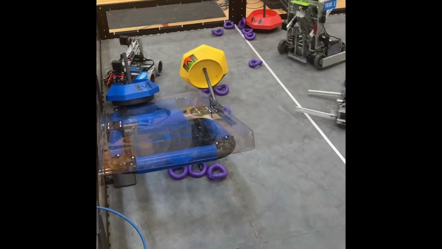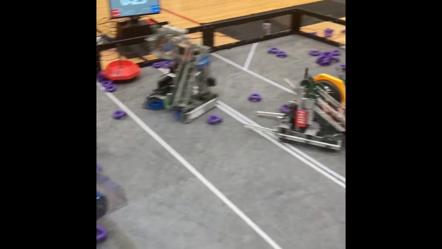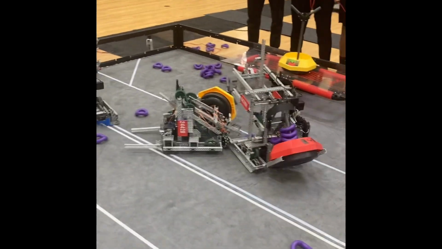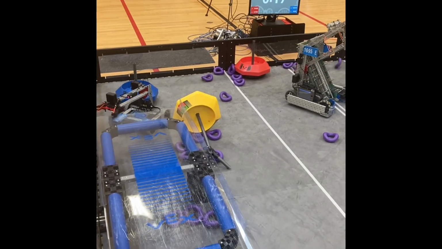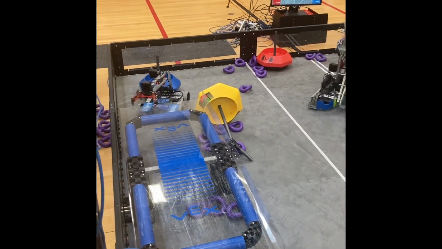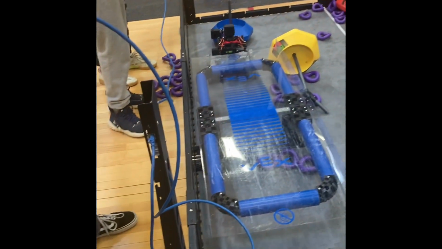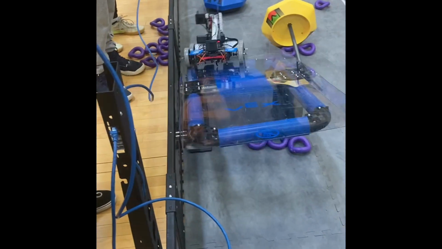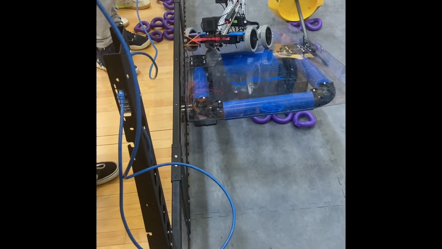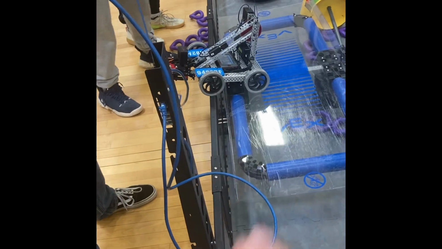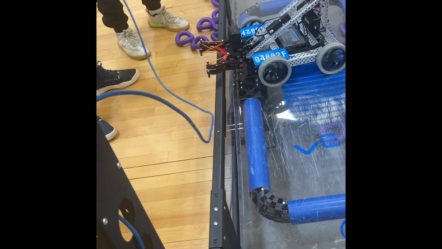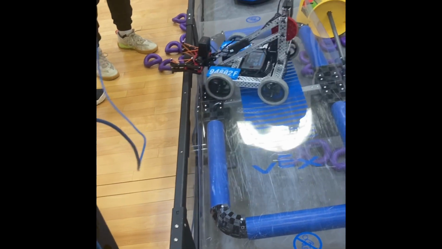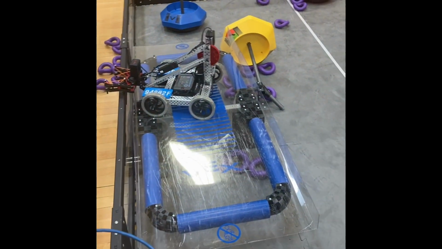Oh, touch him, touch him! Got it, Clawbot! Now, go! No! Oh, reverse! No! No! Oh!